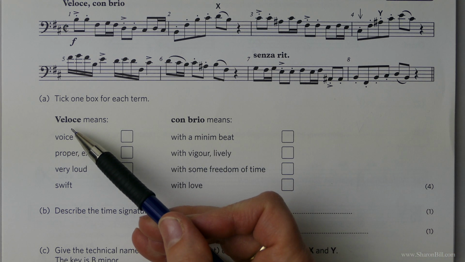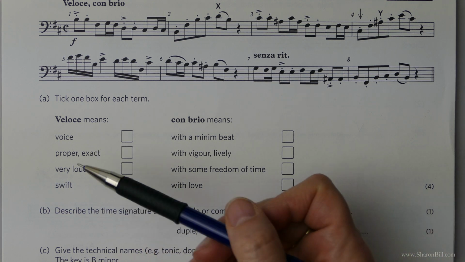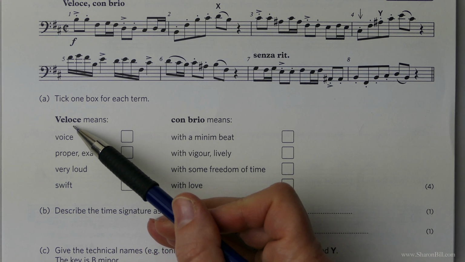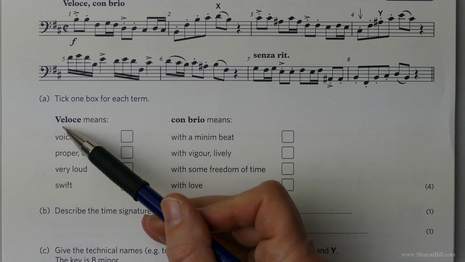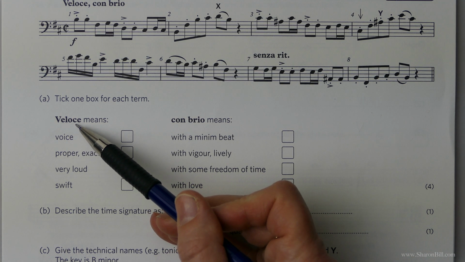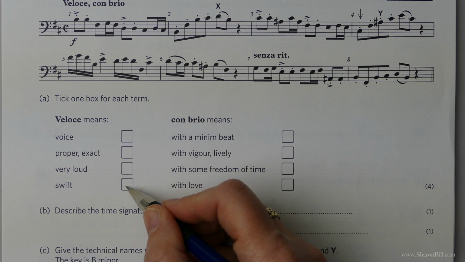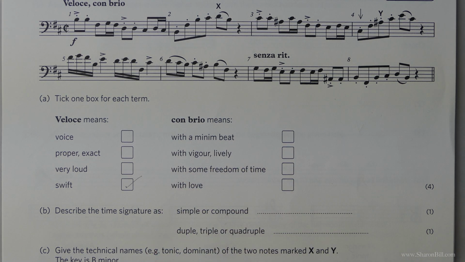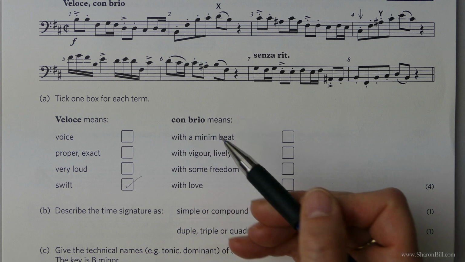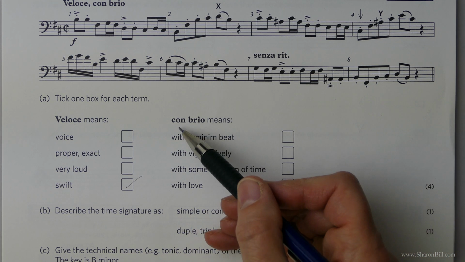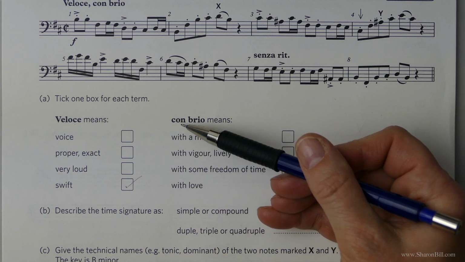So this here, veloce, is, of course, well, I was thinking of the velocity root word meaning, which tells us it's swift. That's not so difficult to remember. Now, con brio: con is with, so any one of those will do.